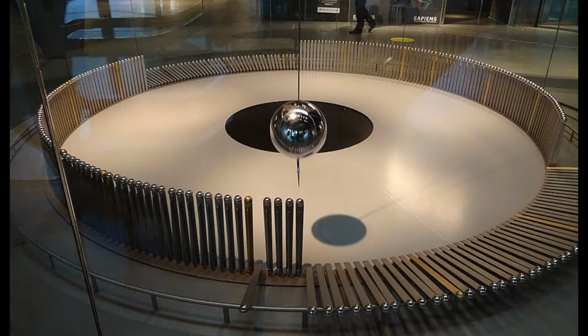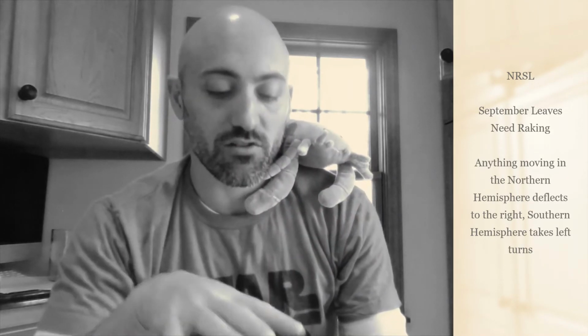This guy a long time ago named Foucault, I forget his first name, he made this pendulum that goes back and forth and it knocks over pegs, and that pendulum looks like it turns different directions. In the northern hemisphere it will turn to the right, and in the southern hemisphere it will turn to the left, because the Earth underneath it is spinning. So since the Earth underneath spins, everything that moves above it looks like it takes a turn one way or another. So you can see that picture there.